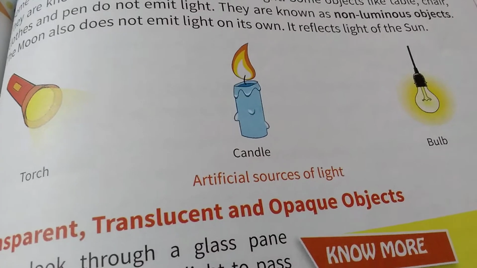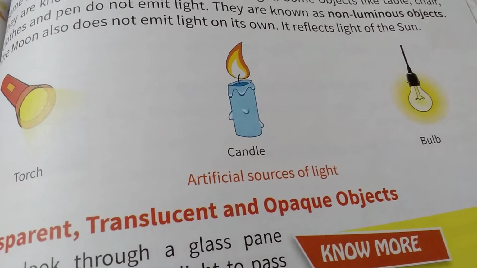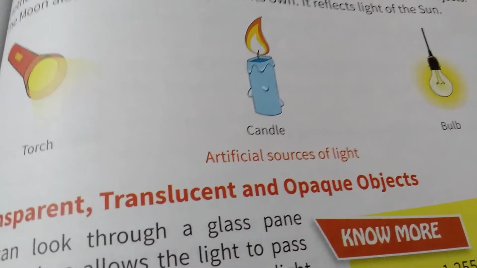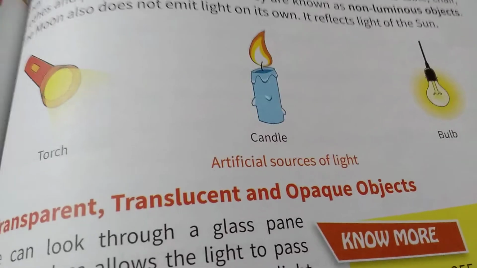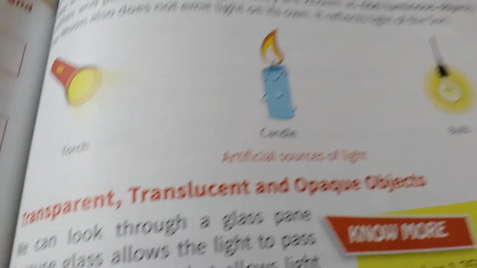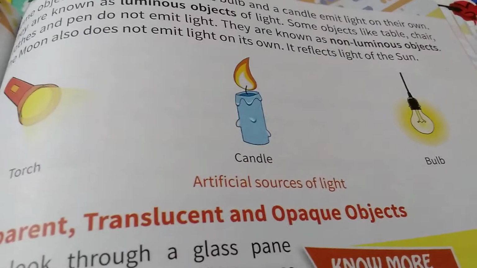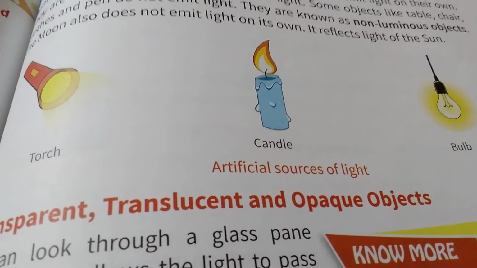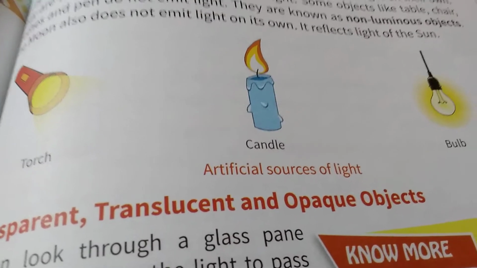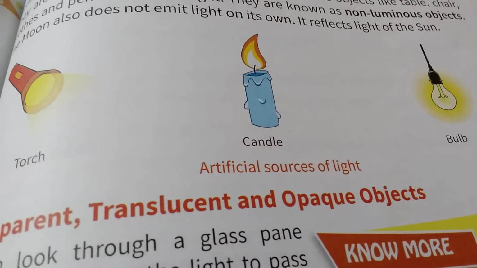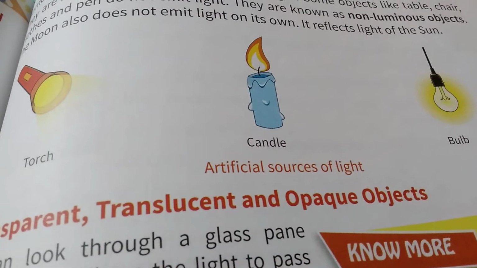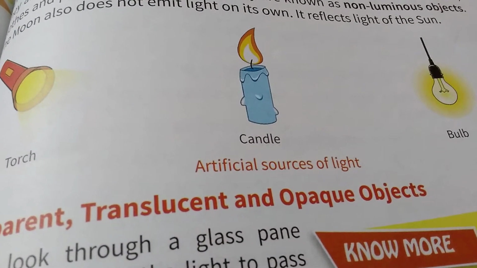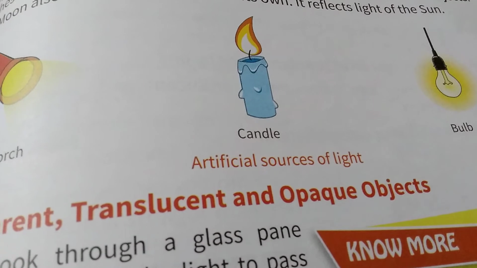And the objects which do not emit their own light, but are visible by reflection of light, are known as non-luminous objects. And you know, the moon is a non-luminous object because it does not emit its own light but is visible only due to the reflection of sunlight.